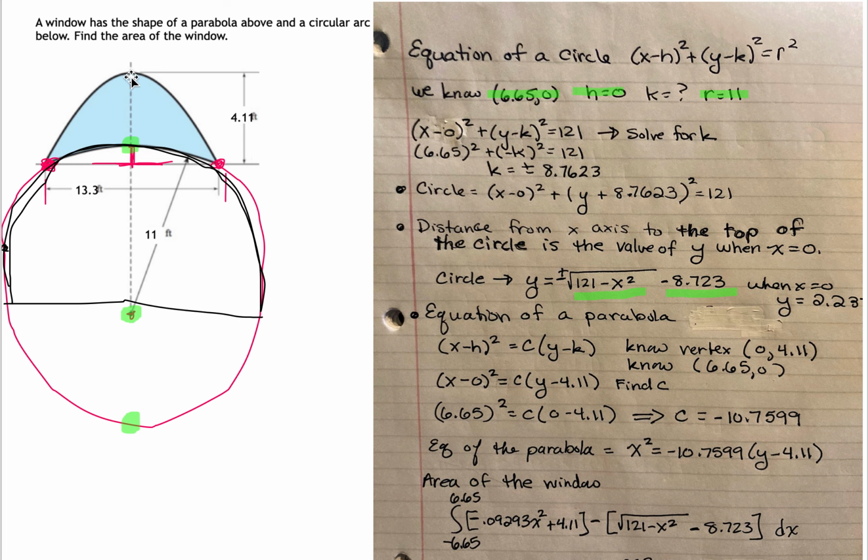The vertex for the x-coordinate, or our h, is going to be 0. And then this tells us that the height is going to be 4.11. So this is our vertex. We know what that is. We also know another point on the graph, which we used in the circle too. Both the circle and the parabola have this point in common. We have 6.650. That's this point right here.